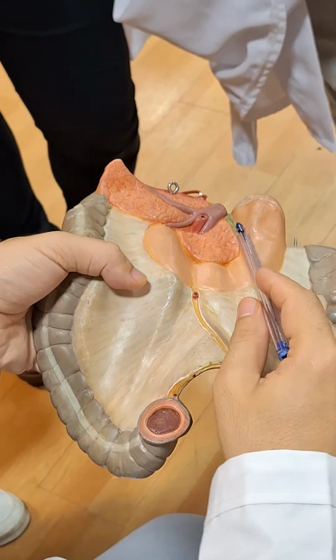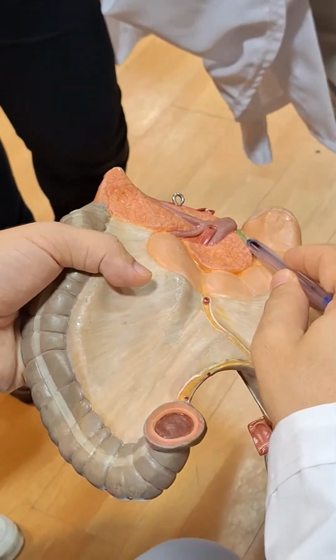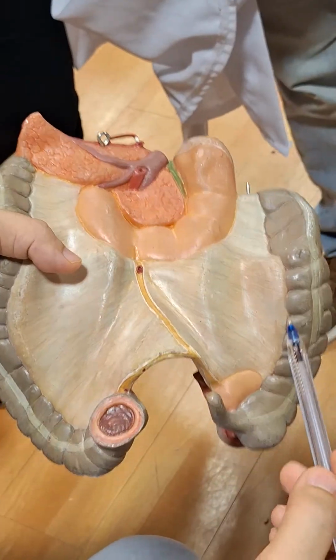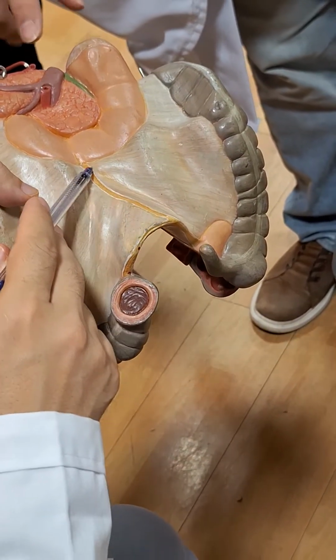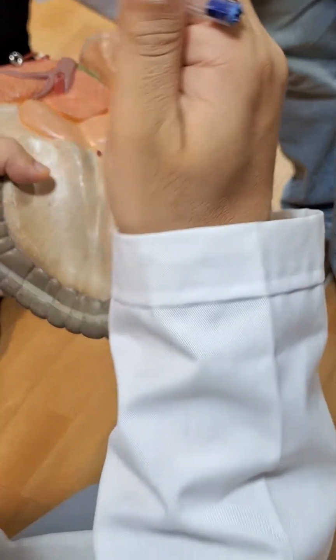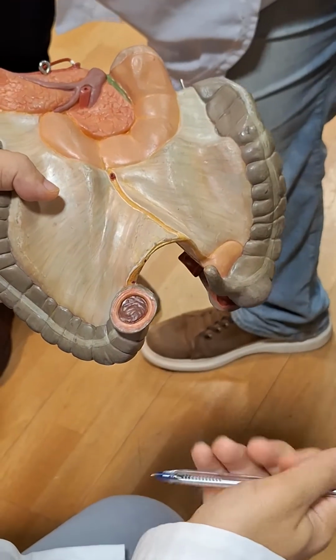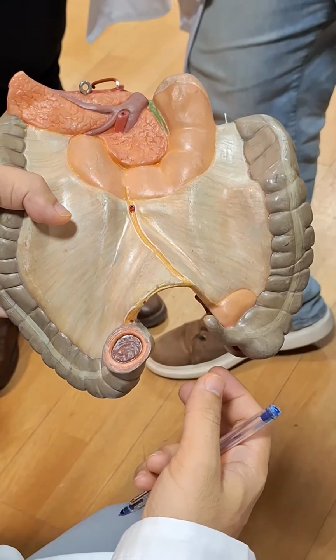This is head. This is bile duct. Yes, bile duct at this level. Which structure is this? It is the mesentery. Yes, it is the site of attaching the mesentery.